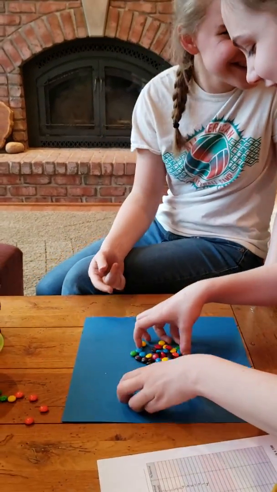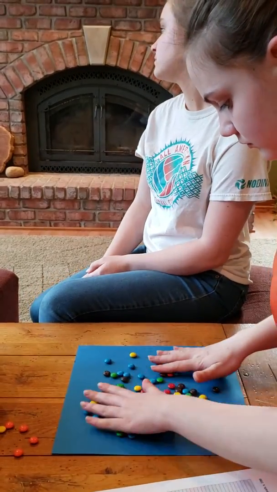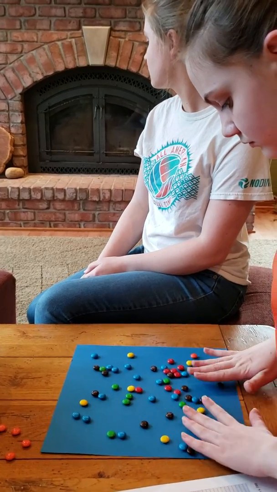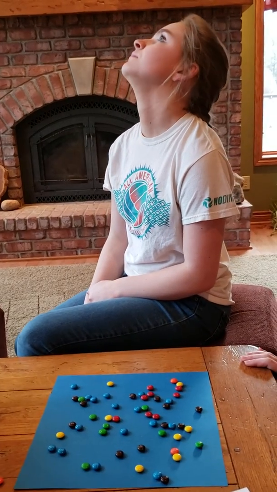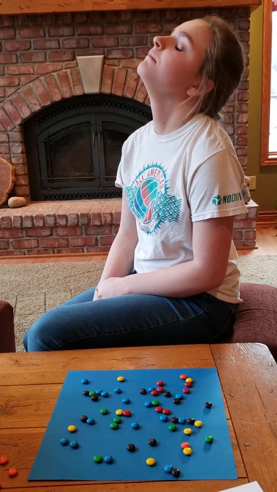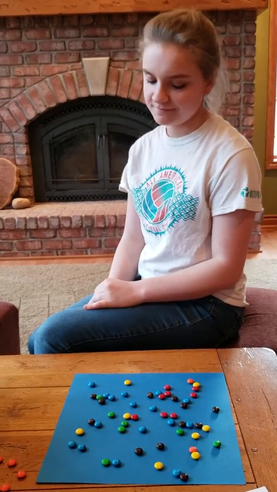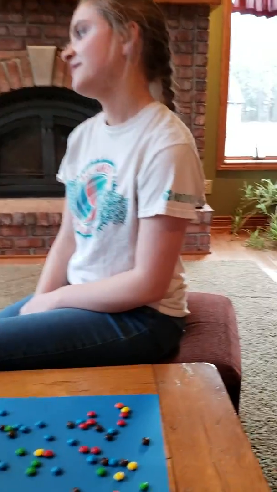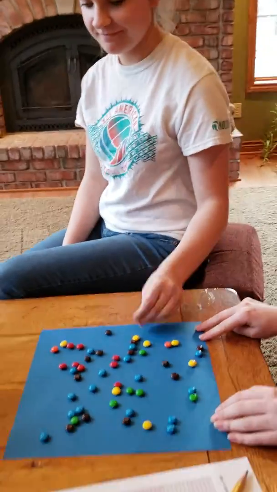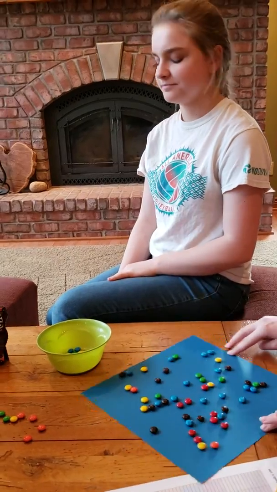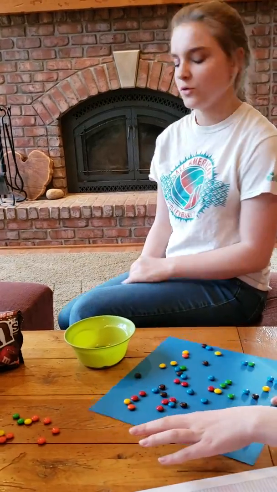Okay, turn around and select the first M&M that you see. 1. Select the first M&M you see. Thanks for doing it every round. 2. Oh, wait, you're not mixing them up. Select the first M&M that you see. 3, select the first M&M that you see. 4, select the first M&M. 5. Select the first M&M.